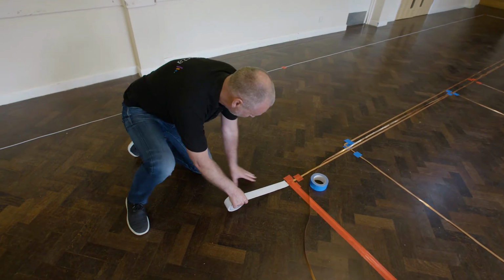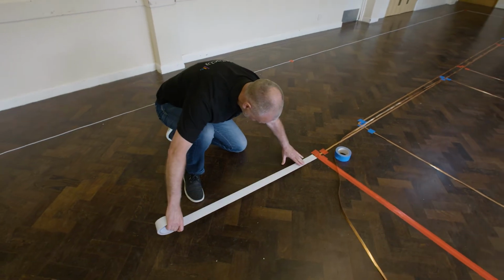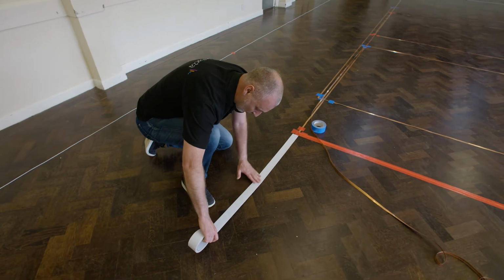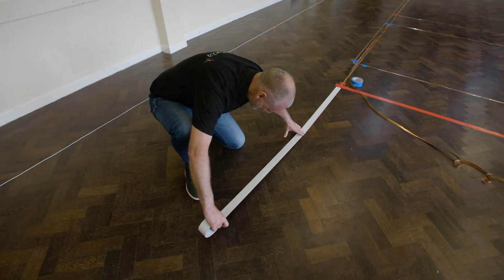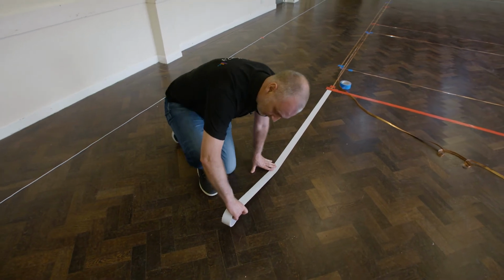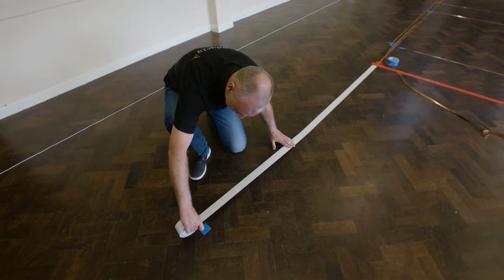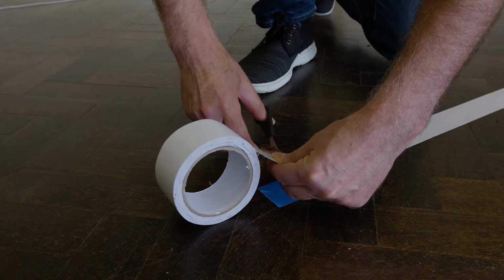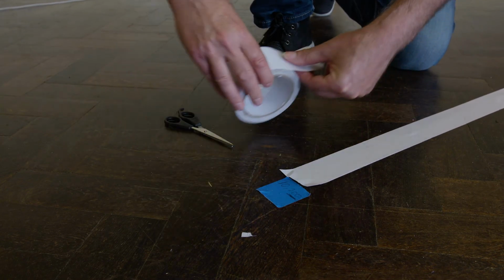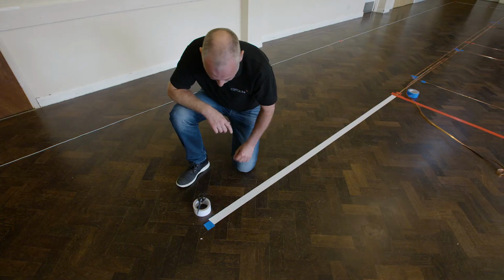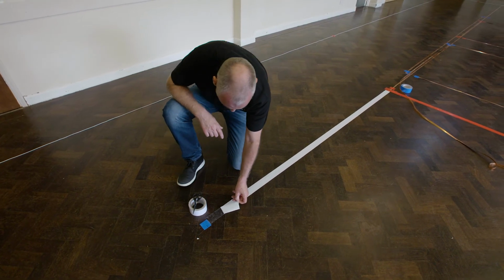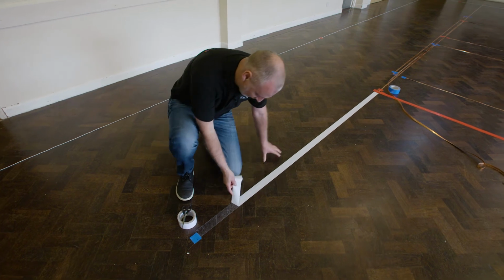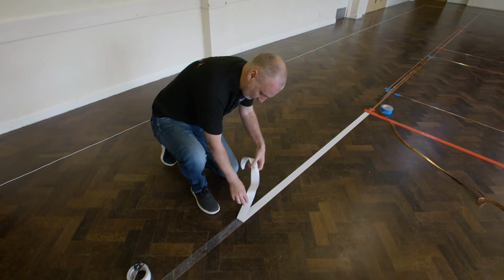So I just apply it to the floor and drag it along the floor, just tapping it down as I go. And I take this to my marker on the floor. So the next step is to remove the backing of the double-sided carpet tape in preparation for applying the copper flat tape.